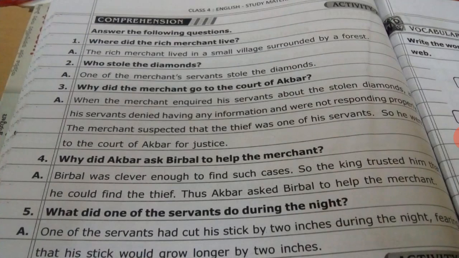Now we will learn the comprehension questions. First question, where did the rich merchant live? The rich merchant lived in a small village surrounded by a forest. Second one, who stole the diamonds? One of the merchant's servants stole the diamonds.